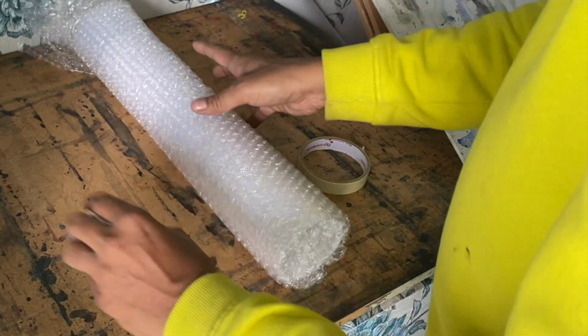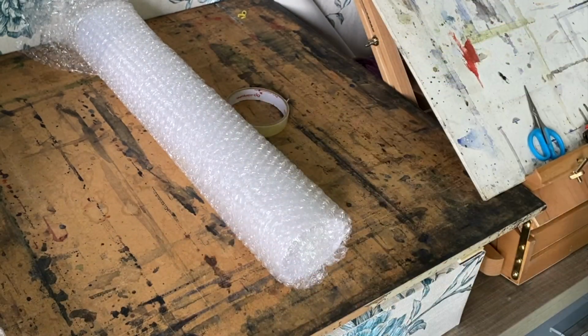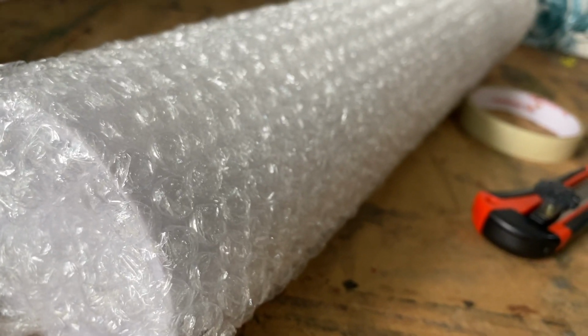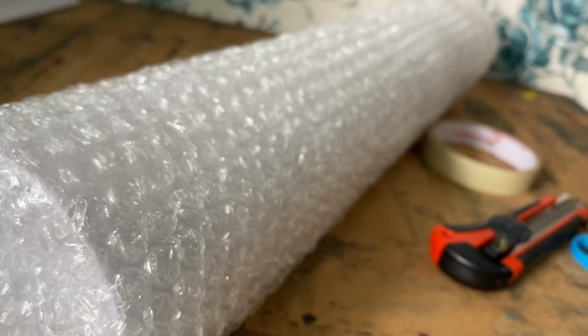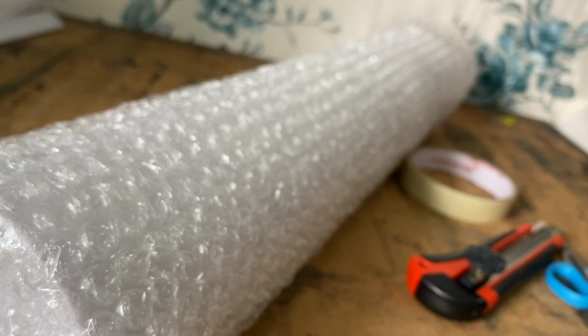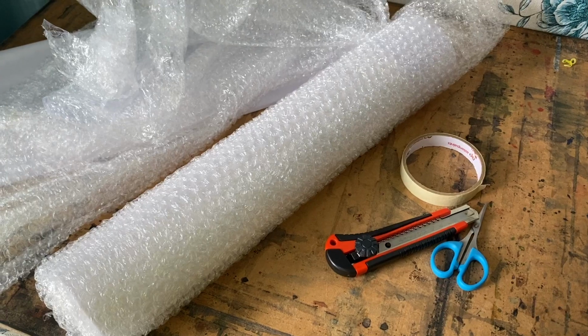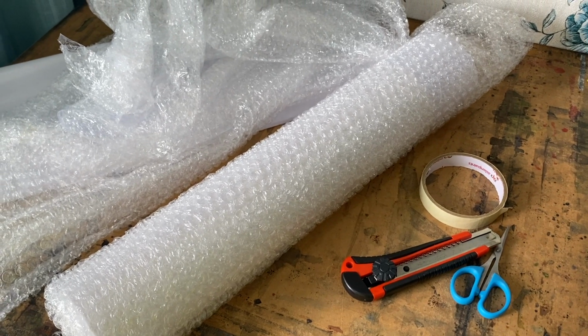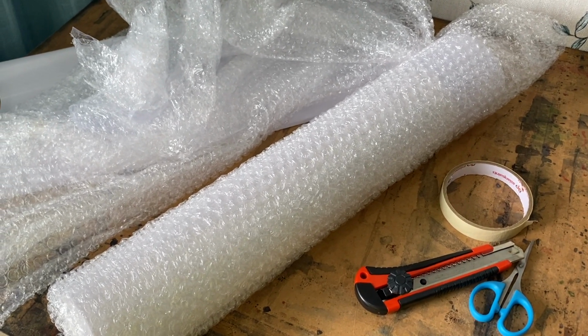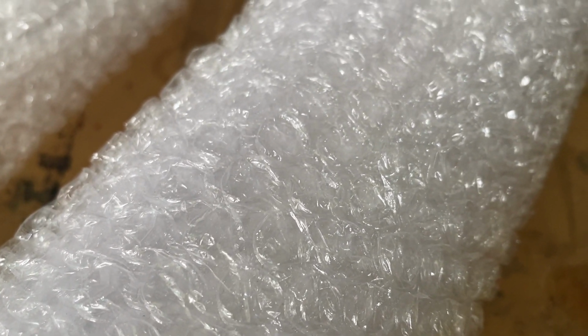All right, so the initial layer of protection for this painting is done. The first layer is the butter paper, and then this bubble wrap, which is quite impressive protection for the painting. So this is the time to take this painting for shipping.